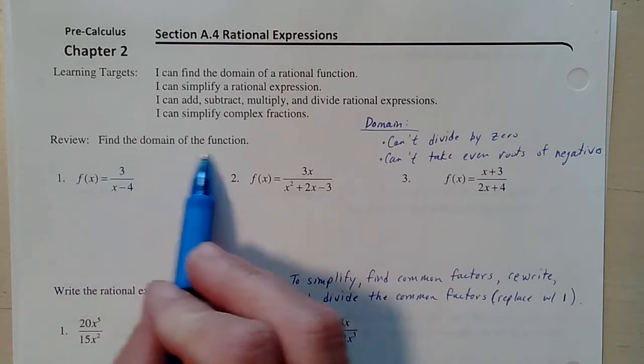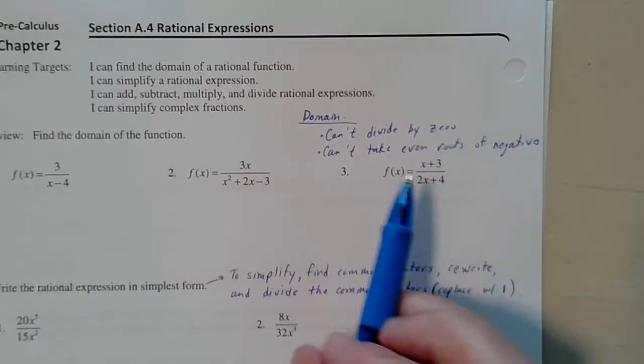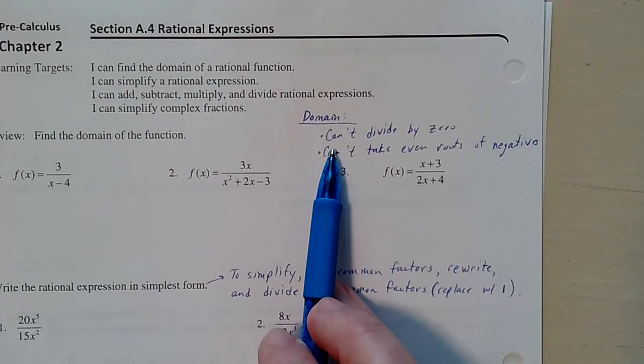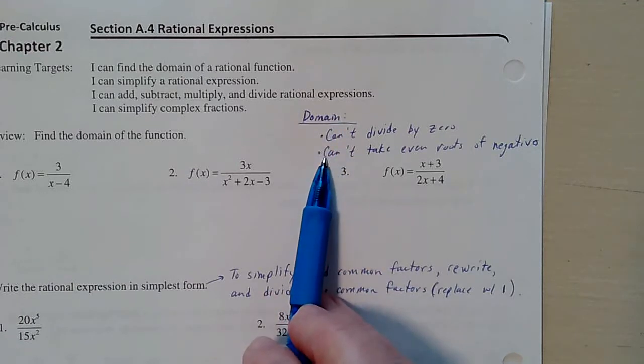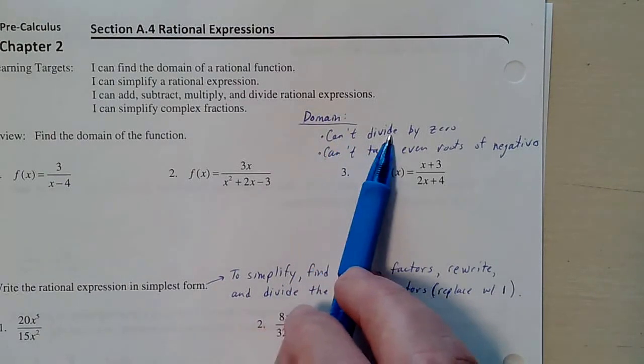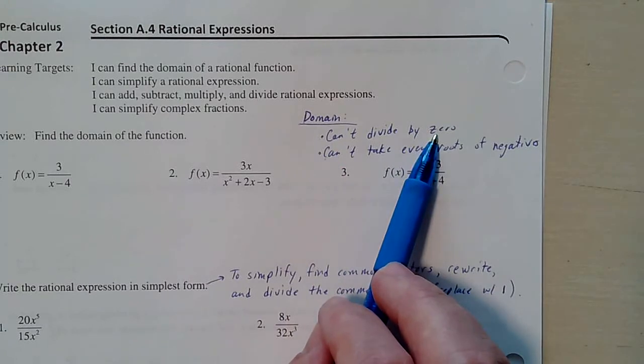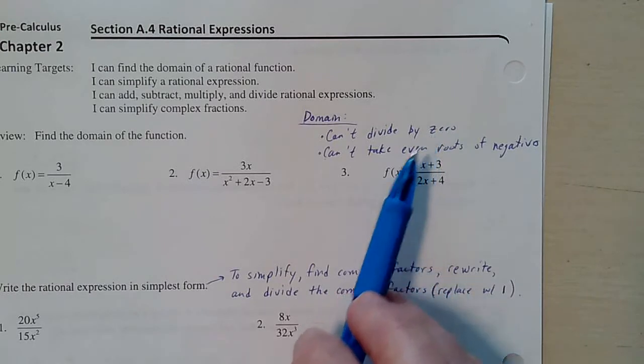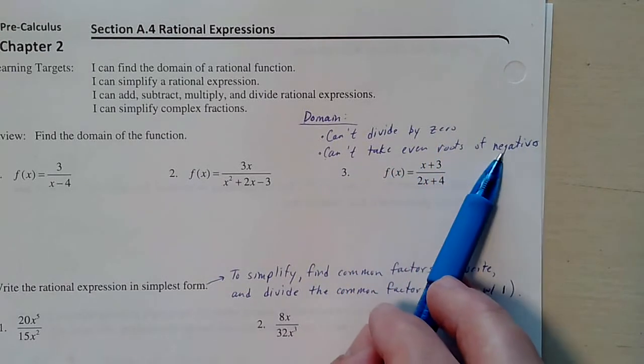Okay, so review. Find the domain of the function. If you want to pause and write this down, go ahead. These are some things to remember when finding the domain. Sometimes the domain's all real numbers, and it's that simple. However, we got to be aware of situations where we might be dividing by 0. We can't do that. So we got to get rid of those restrictions on x. We also got to be worried about taking even roots of negatives.